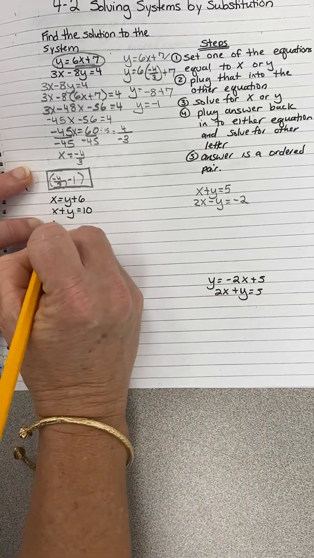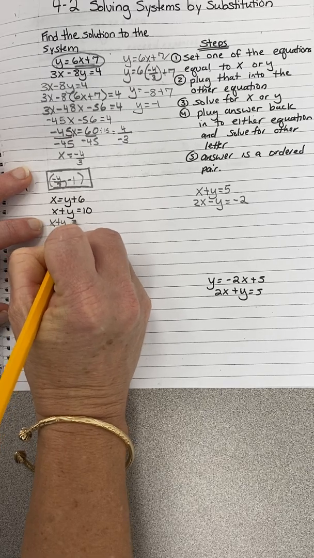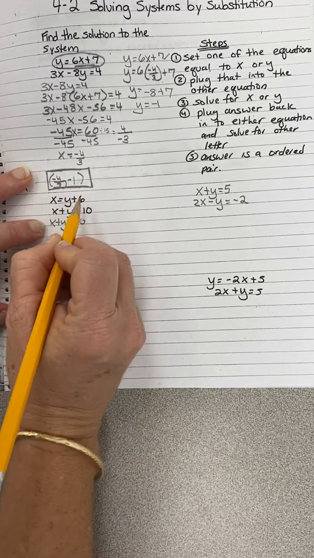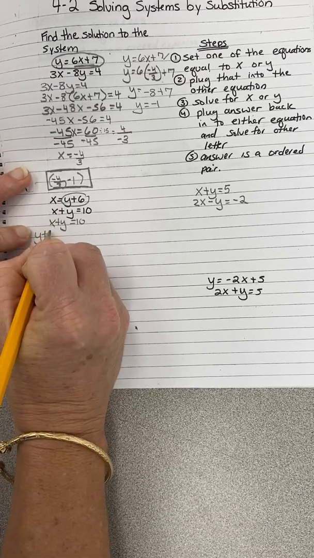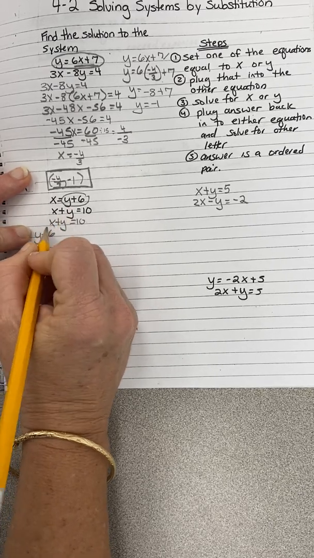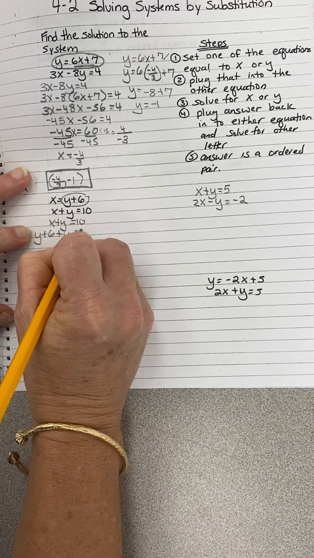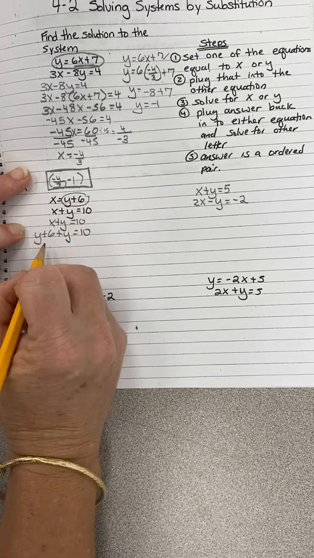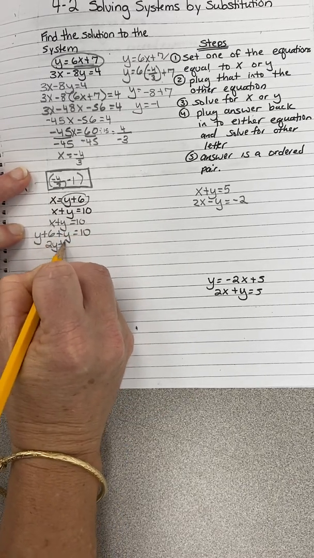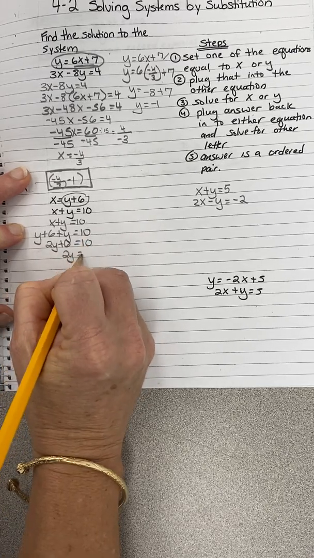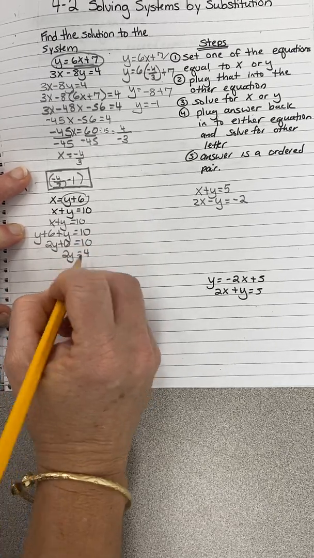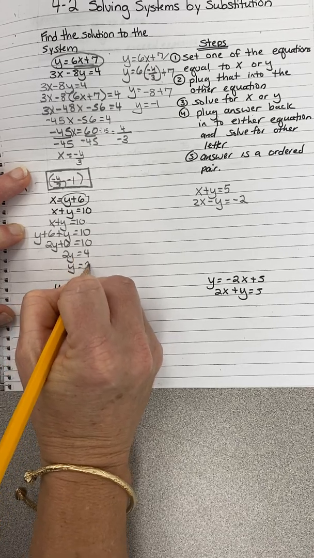I'm just gonna take this equation and instead of writing x, I'm going to substitute that into the x spot. Y plus 6, so I'm just pulling the x out and I'm putting that in. Okay, I'm going to combine my like terms here. Now I'm just solving this equation. Subtract 6 from both sides. Divide by 2. So y equals 2.